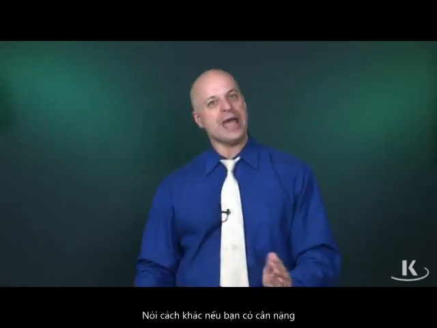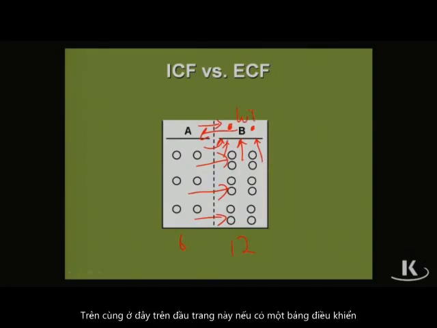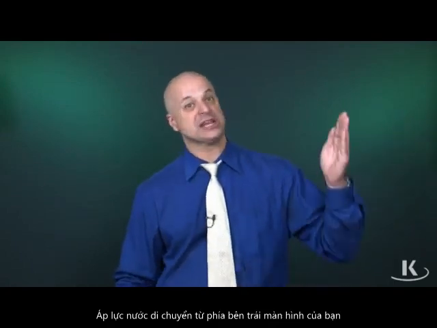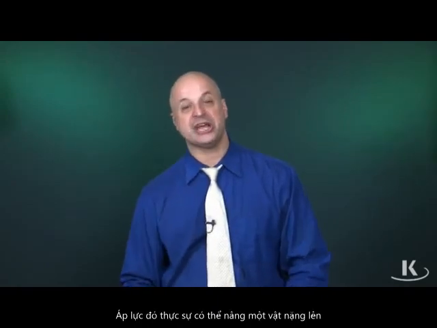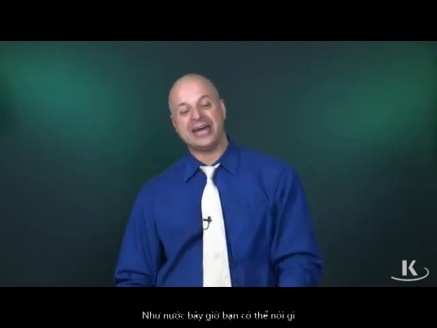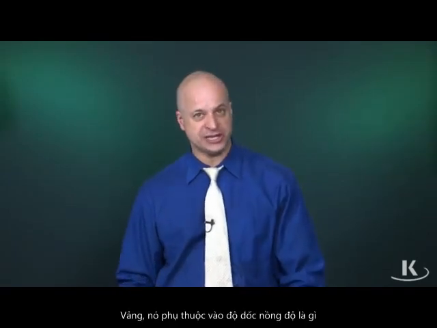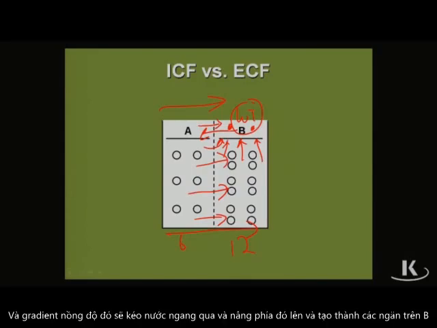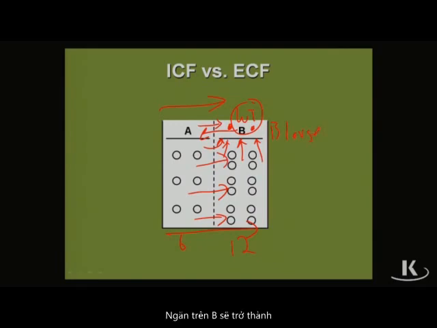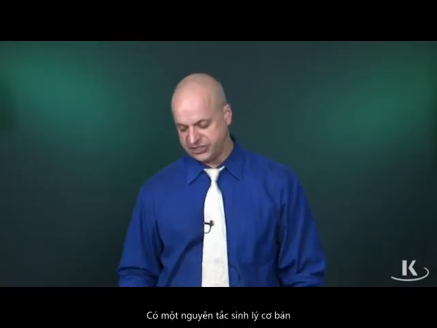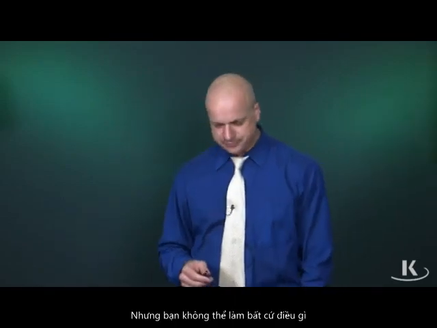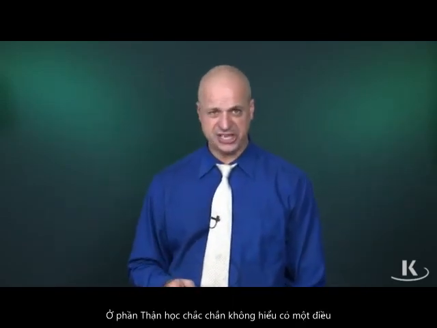In other words, if you had a weight on top of this, if there was a panel, that pressure of water moving from the left side of your screen to the right side could actually lift up a weight. Now you might say, well, how much weight? Well, it depends on what the concentration gradient is. That concentration gradient will pull water across and lift up that side, and the compartment on B will become larger. There's a basic physiologic principle, but you can't do anything in the nephrology section without understanding that one.